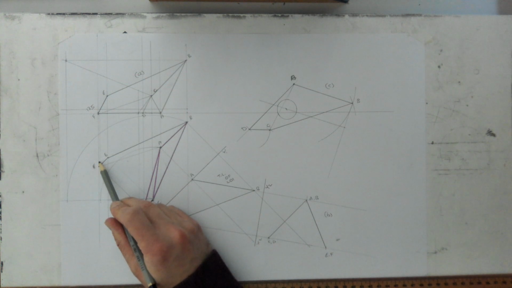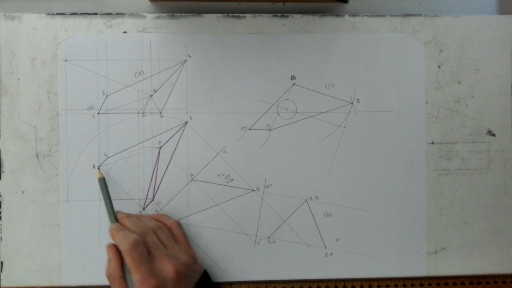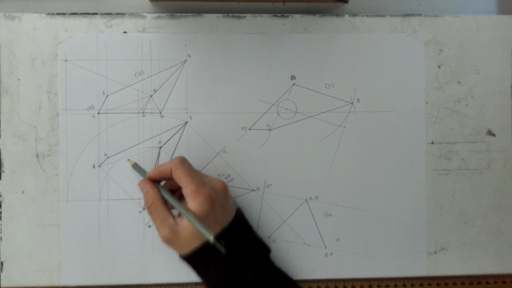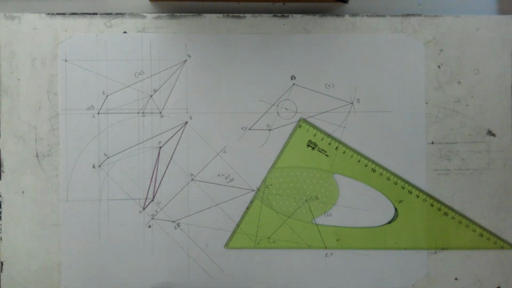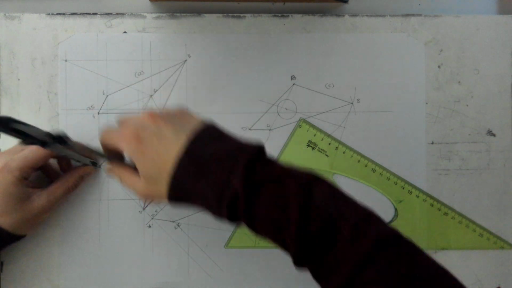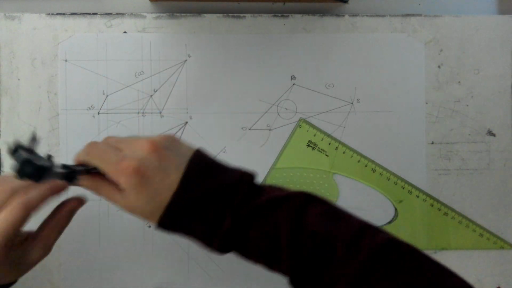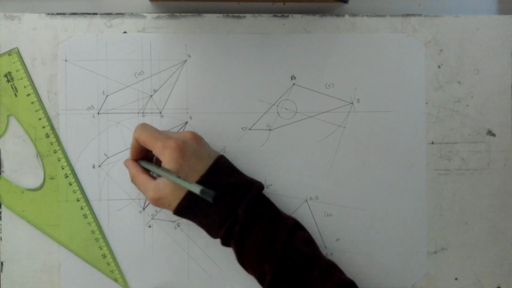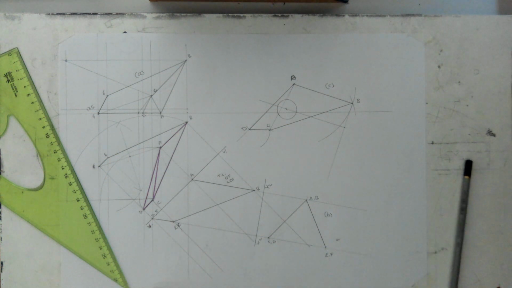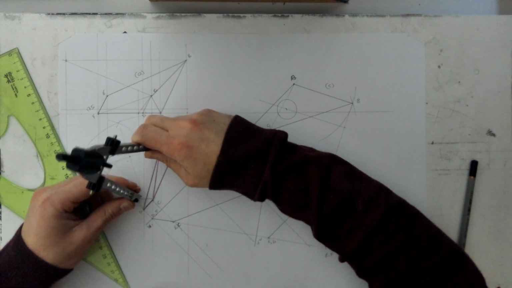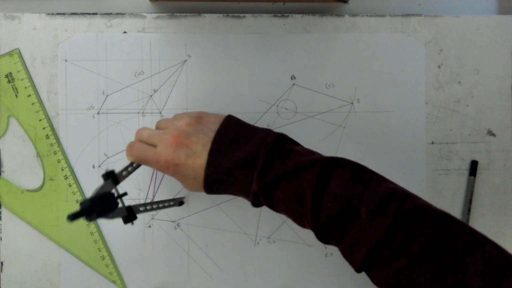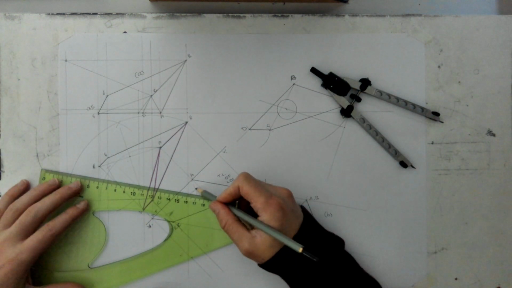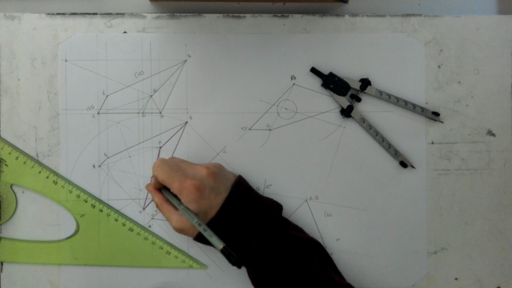So AF is on the ground, so that has to be a true length, and AD is also on the ground, so it's parallel to the XY line, so it has to be a true length as well. If I bisect both those lines, I can get the midpoint. So taking a distance greater than halfway, swing an arc each side. So there's my midpoint for that line there, and then do the same again for A to D. So a distance greater than halfway, and that's my point there.